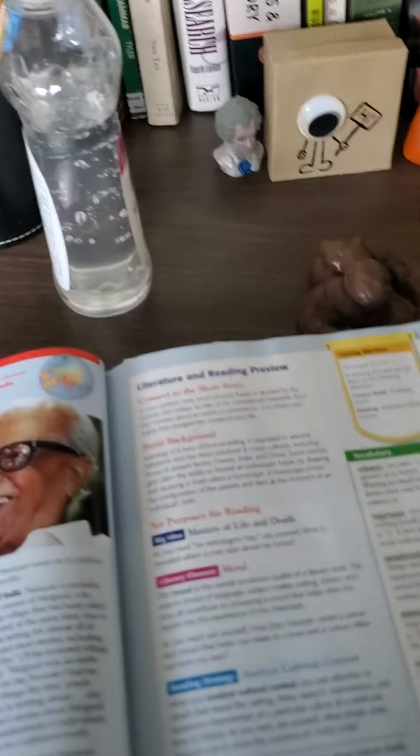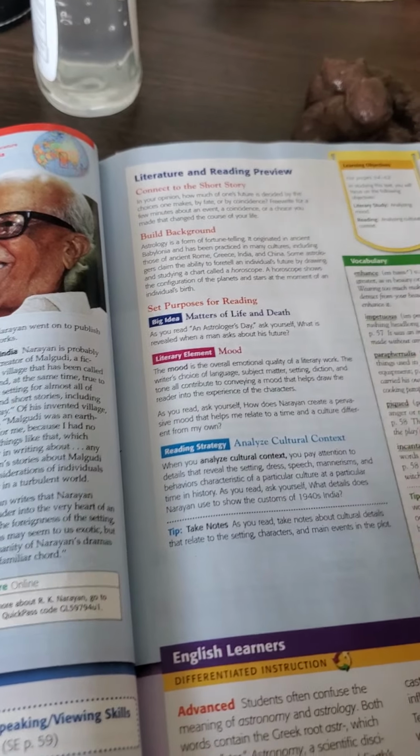Okay, so as we're reading this, I want you guys to focus on the mood of the story and how the setting helps define the mood.